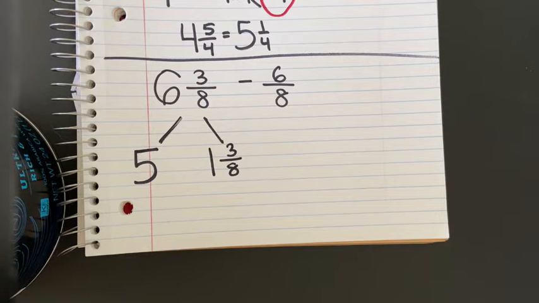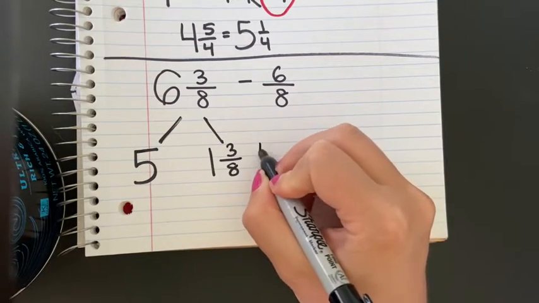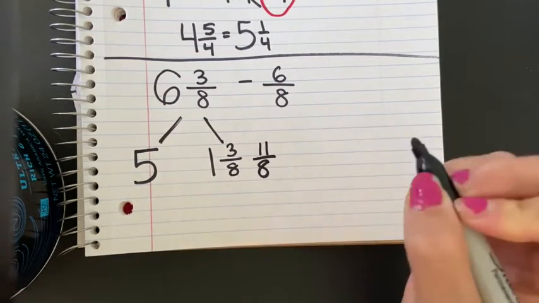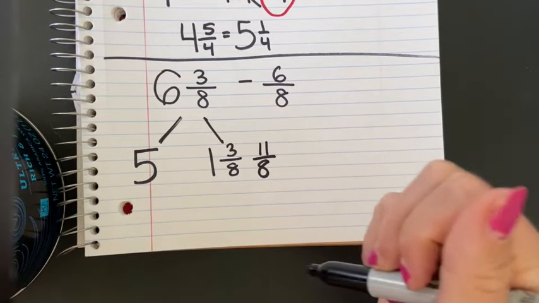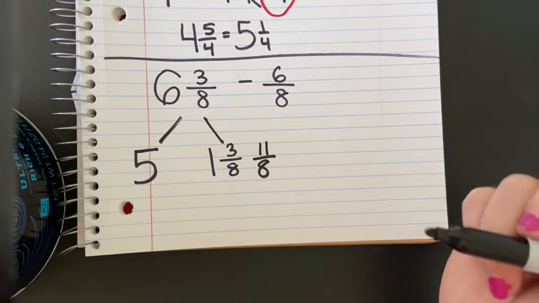How can the mixed number 1 3/8 turn into an improper fraction? Well, 8 times 1 equals 8, plus the 3 gives me 11 over 8. And you can also use your decomposing tool to help you with that as well, a tool that we've been using for all of Module 5.